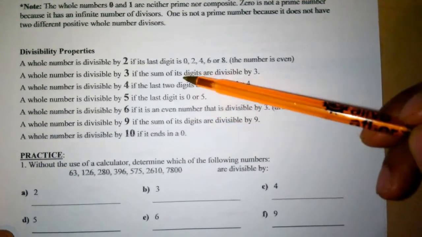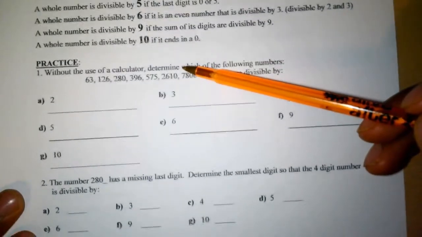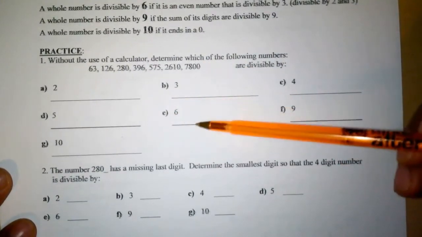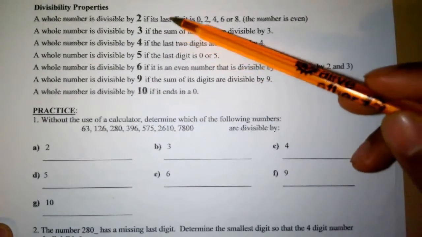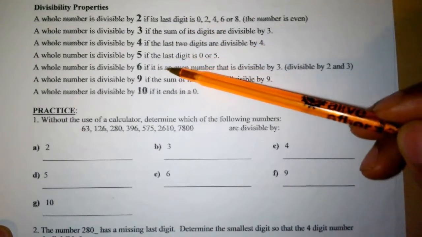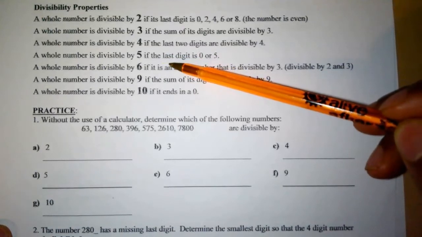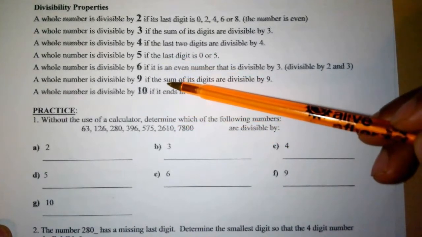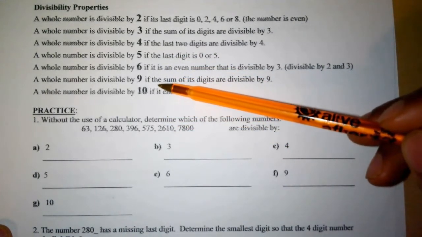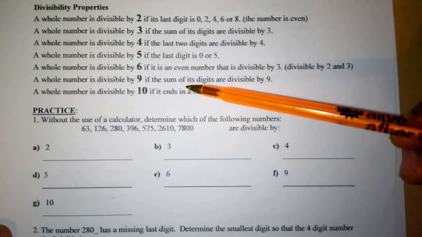That way, if you don't have a calculator, you can figure that out. So for this practice section, without me going over it, you're just gonna use these little tricks. Some of these are pretty straightforward, like if a number ends in 0 or 5, it is divisible by 5. But say you want to figure out if something's divisible by 9, so if the sum of the digits is divisible by 9.